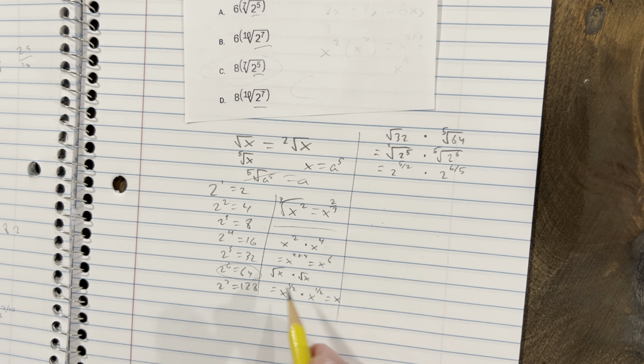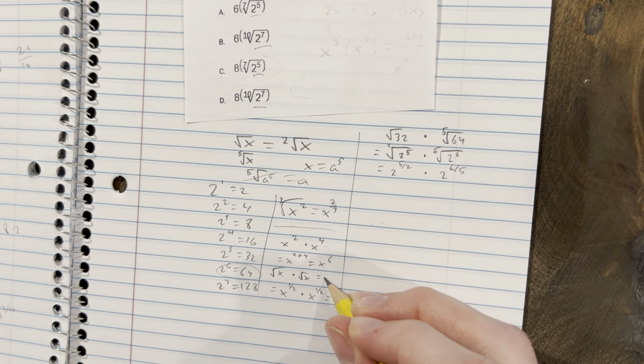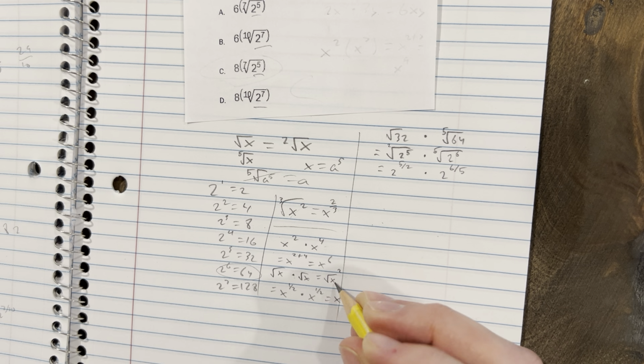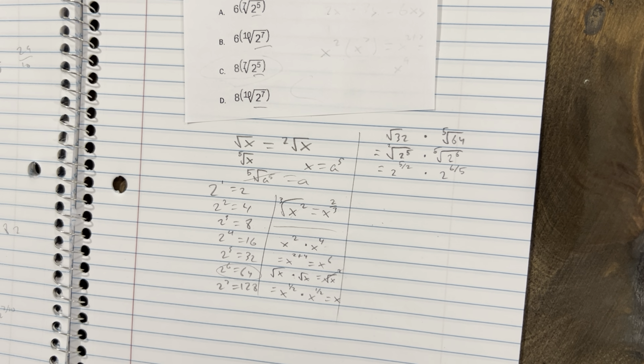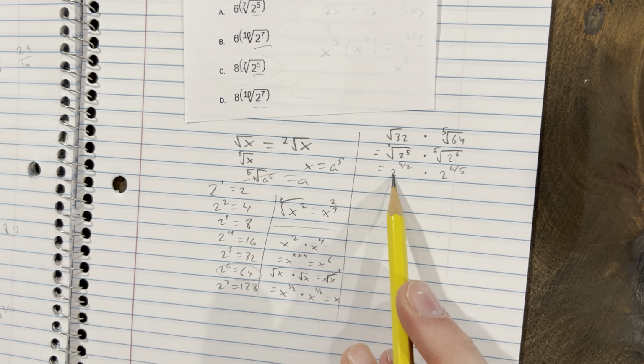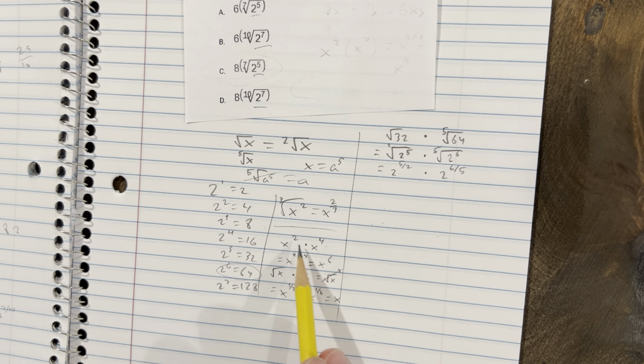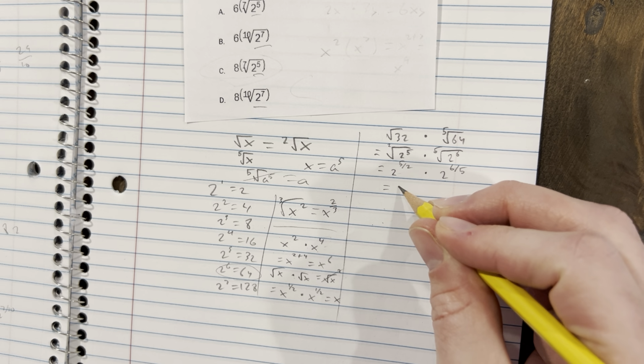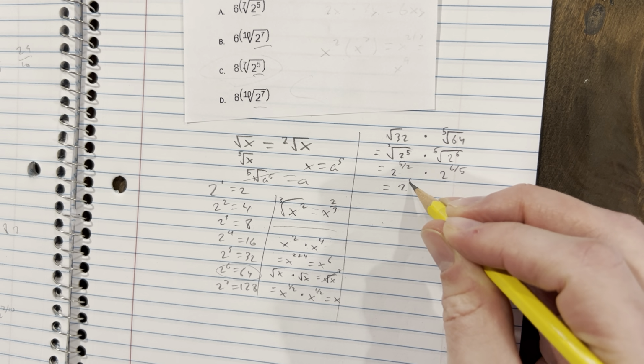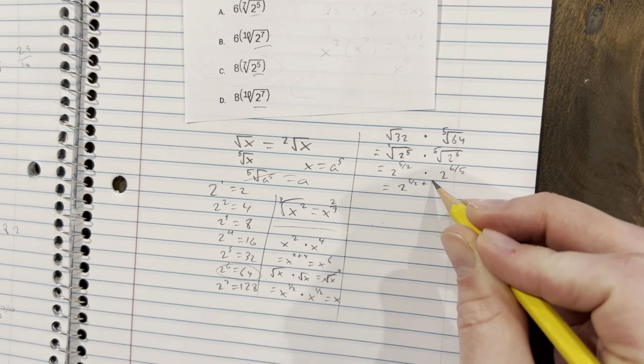Because the square root of x times the square root of x equals also the square root of x squared. We know those cancel to equal x, right? So again, when we have two of the same bases, like x's or 2's, for example, and they're multiplied together, and there are some exponents, we can add those exponents together. So we have 2 to the 5/2 plus 6/5.